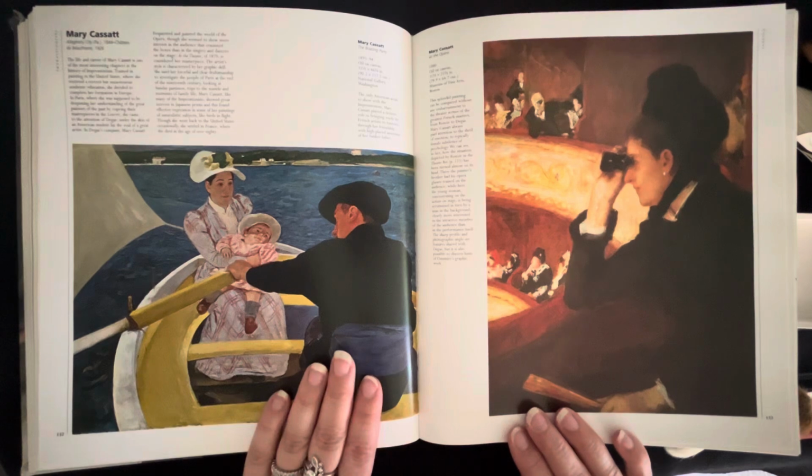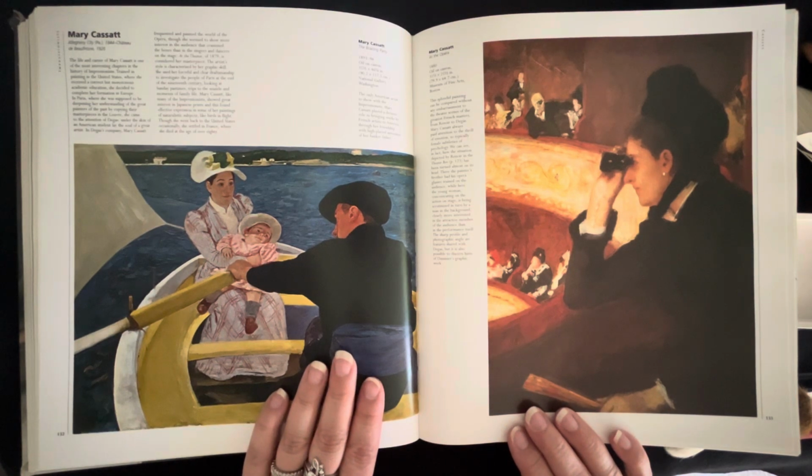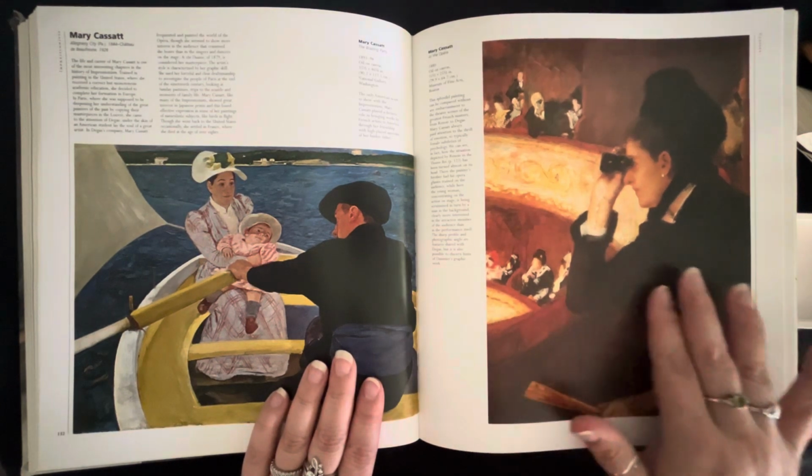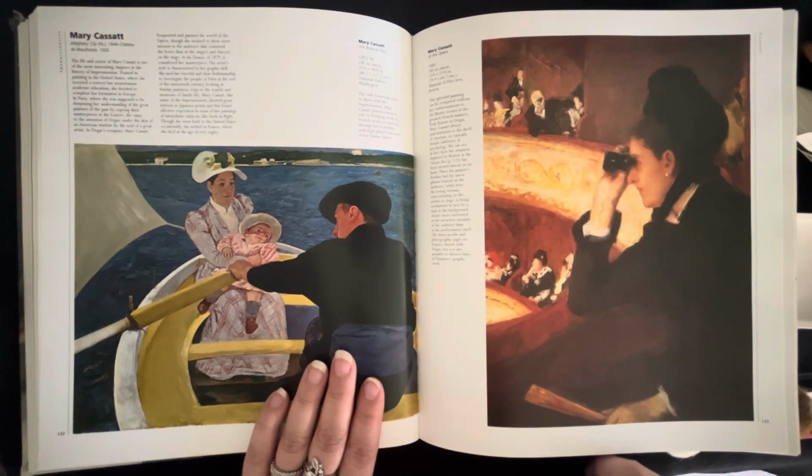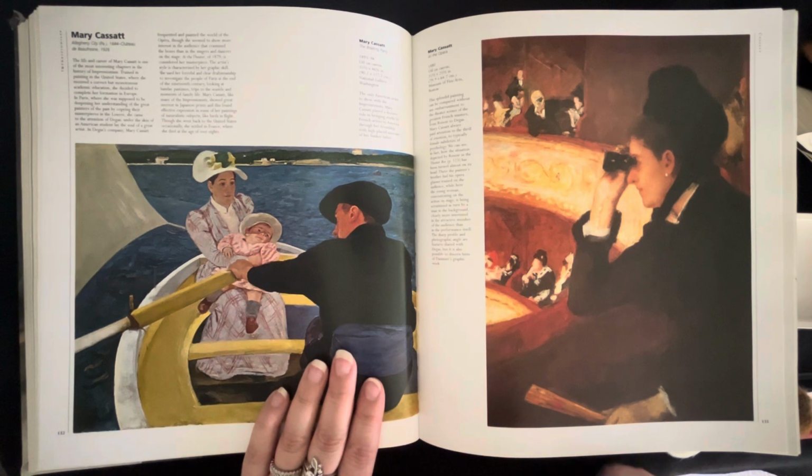Now we're on to Mary Cassatt at the opera. She has the opera glasses as well. Interesting.